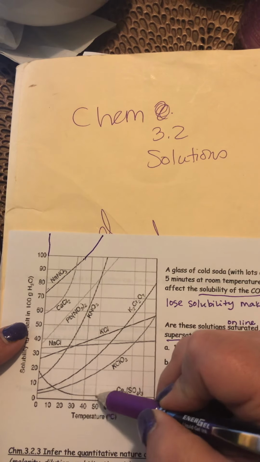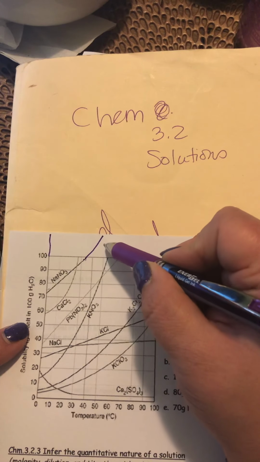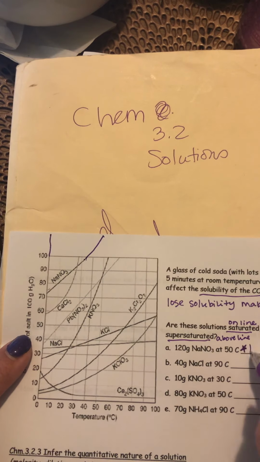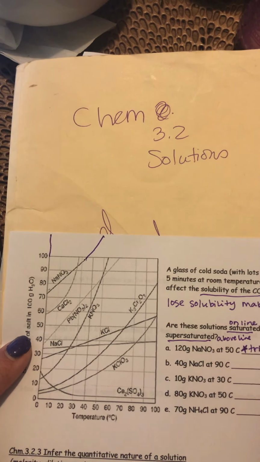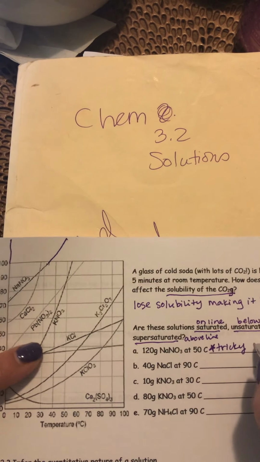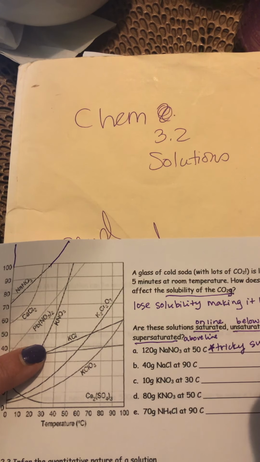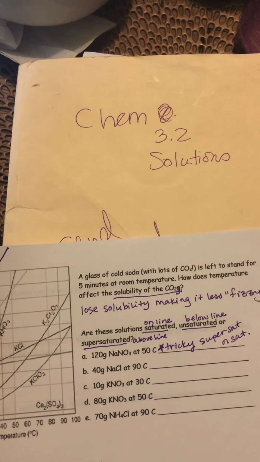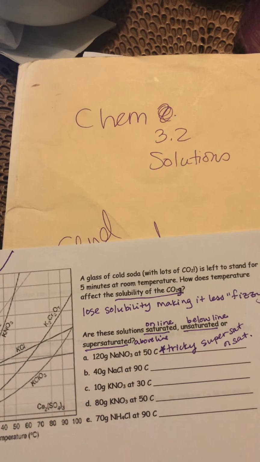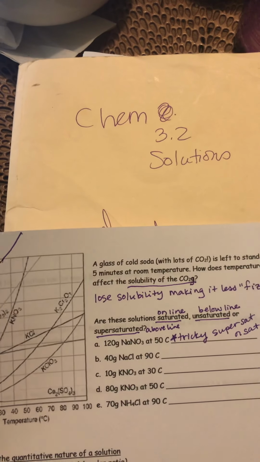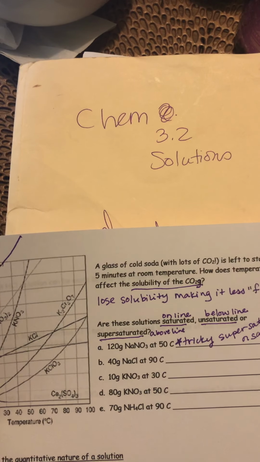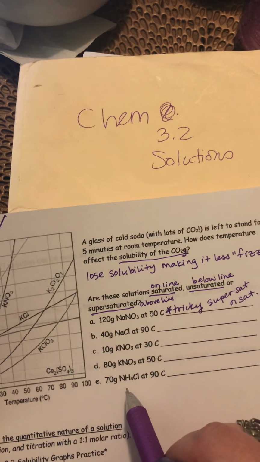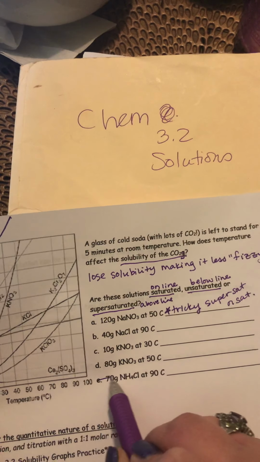So here's your 50 degrees, and if you follow it all the way up, it's probably... It's tricky. It's hard to tell if it's supersaturated or saturated. Okay, that one is very hard to tell. And I won't give you one of those anymore. That's my fault. And then, of course, we can mark another one of these off that I messed up on. There is no NH4Cl on this one, so we're not going to do this one.